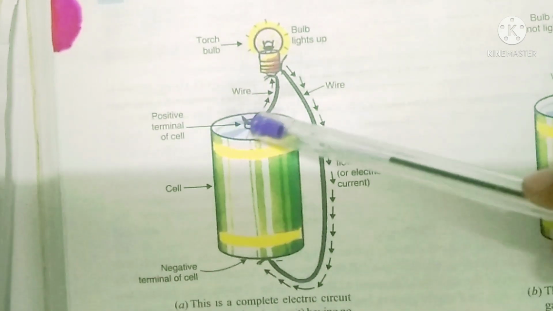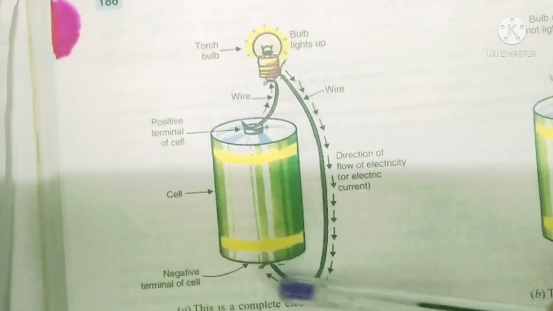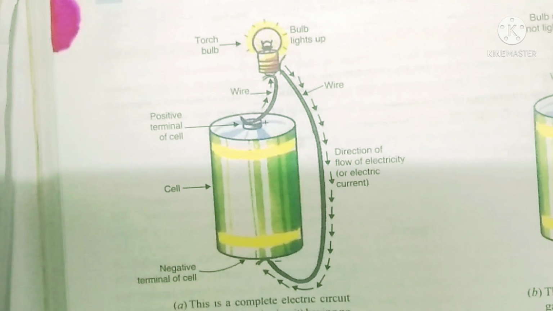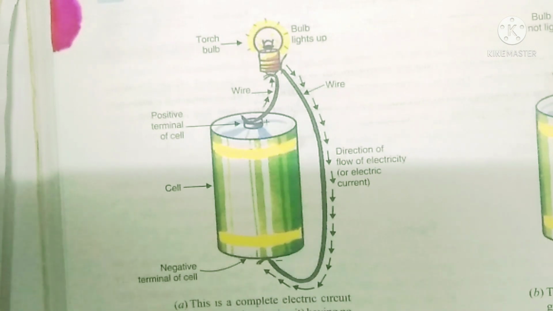You see here, from here it starts flowing and it is coming like this. Okay, this is the flow. It is called a circuit. Okay, now there are 2 types of circuit. One is a closed circuit and the other is an open circuit.